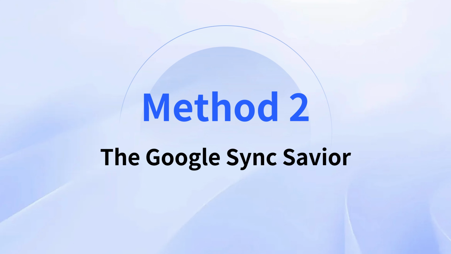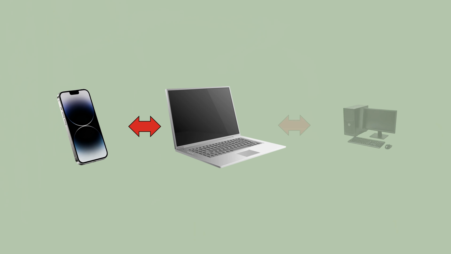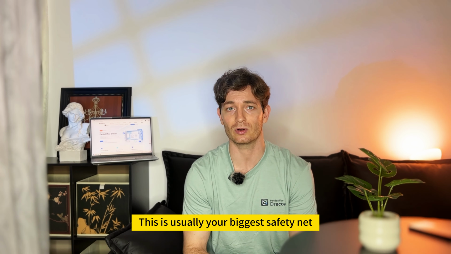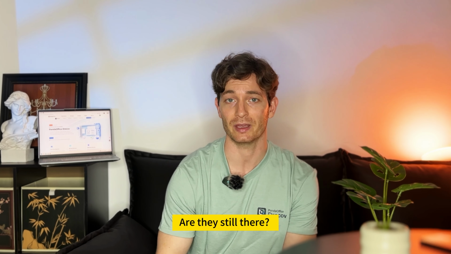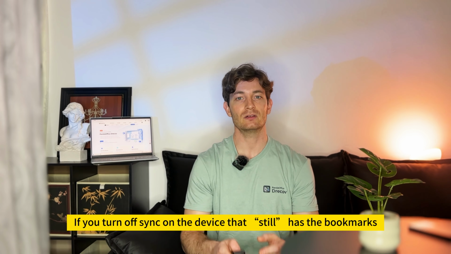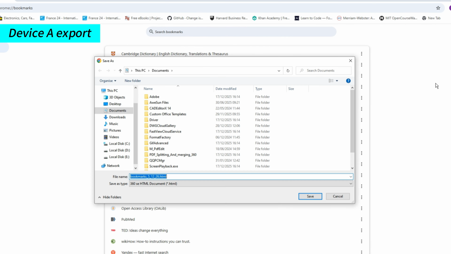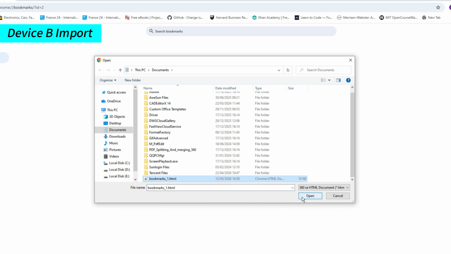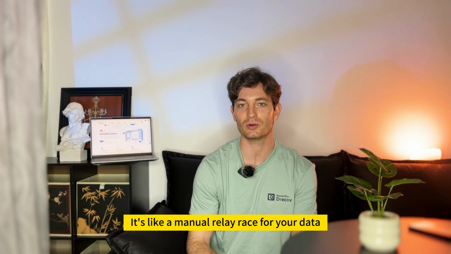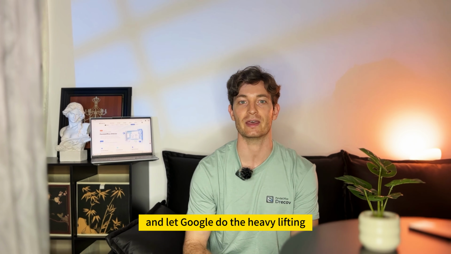Method 2, the Google Sync Savior. Most of us use a Google account to sync our stuff across our phone, laptop, and work computer, right? This is usually your biggest safety net. If your bookmarks are gone on your PC, check your phone. Are they still there? If yes, don't let that phone sync. If you turn off sync on the device that still has the bookmarks, you can export them as an HTML file and then import them back to your PC. It's like a manual relay race for your data. Log out, log back in, and let Google do the heavy lifting.